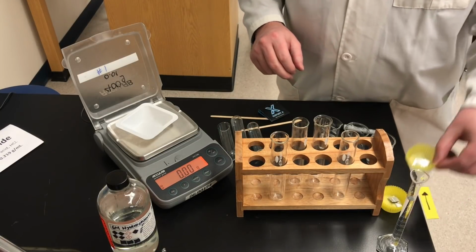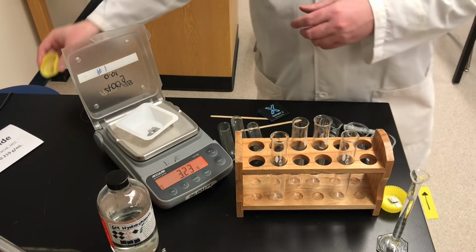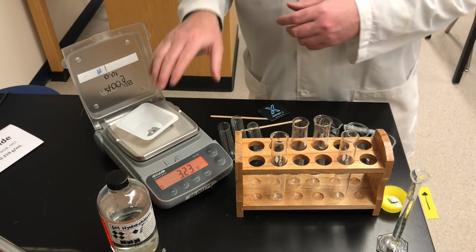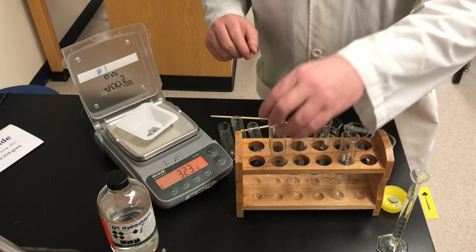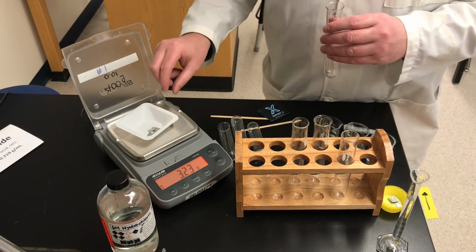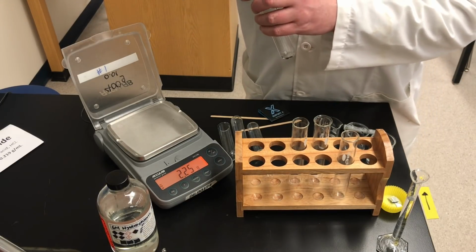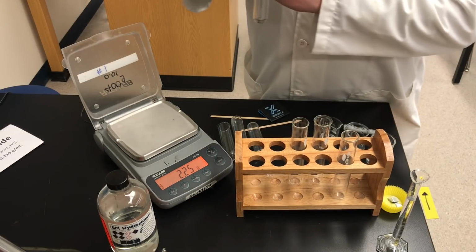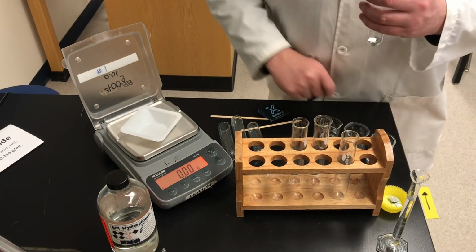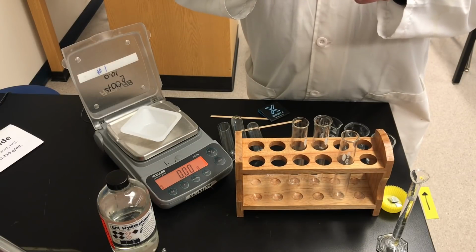I'll take the first cupcake and I'm going to add the zinc metal pieces to the weighing boat. You can record the mass of the zinc that you see there. So now I'm going to transfer that zinc to a test tube, and I'm going to use a Sharpie and record the mass of the zinc on my test tube.